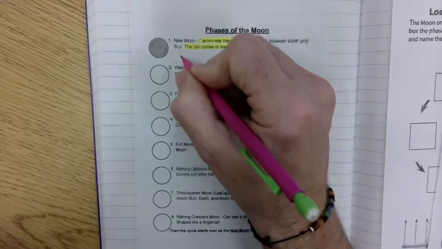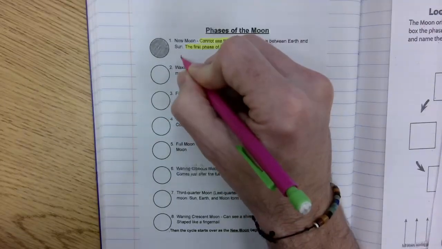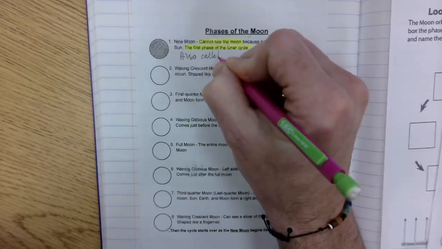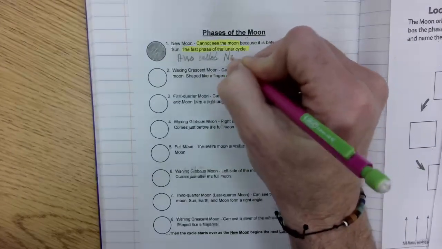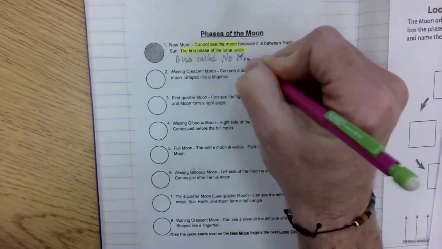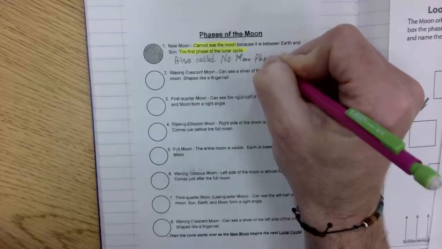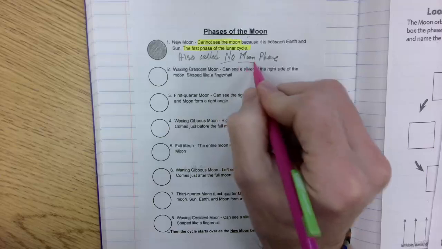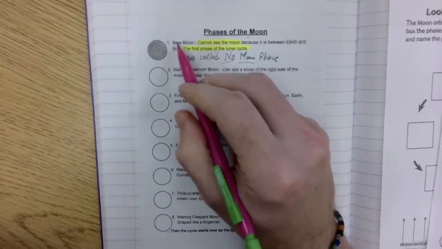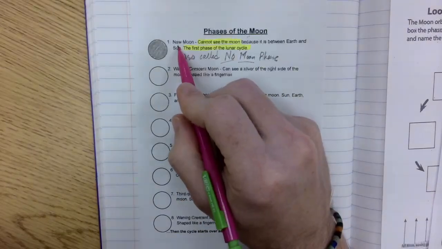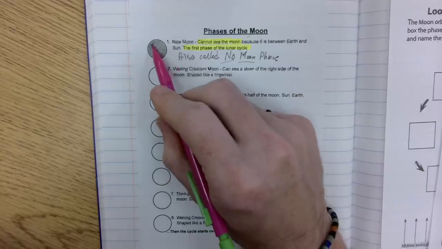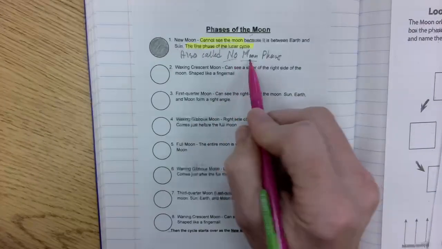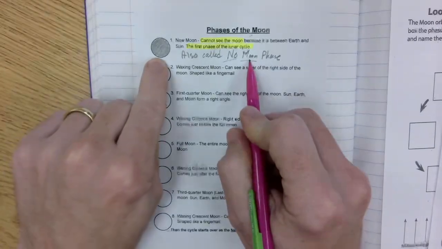Now, we're going to add a note right here. We're going to say it's also called no moon phase. Why would no moon be another good name for a new moon phase? Well, during a new moon, if we look in the sky, do we see a moon? No, we see no moon because it is completely shaded.